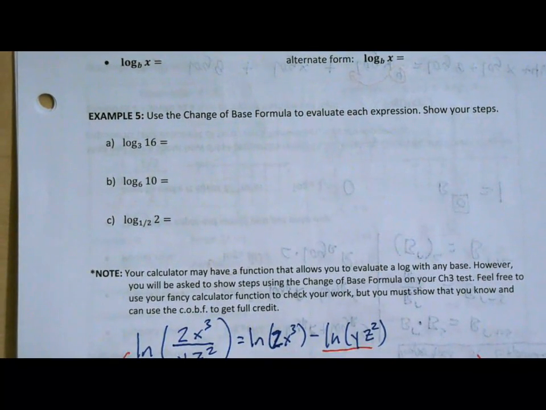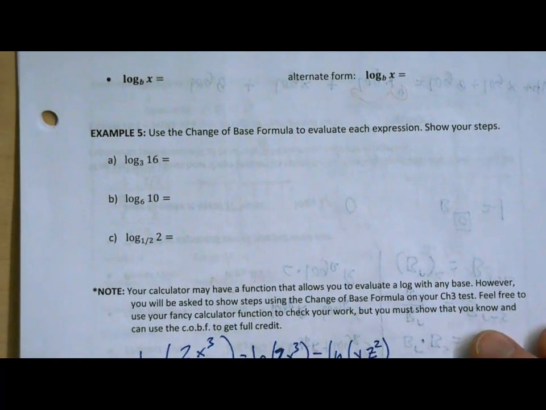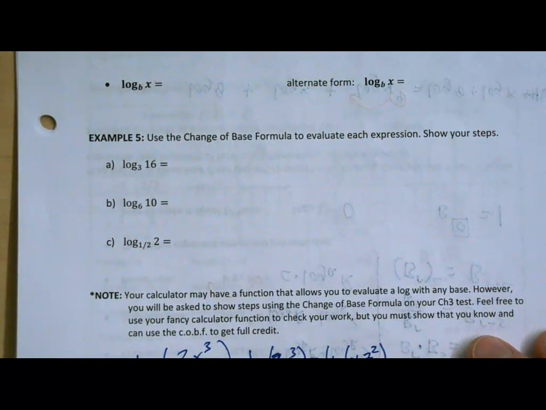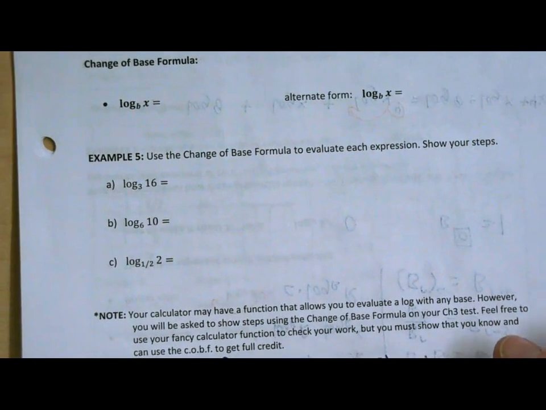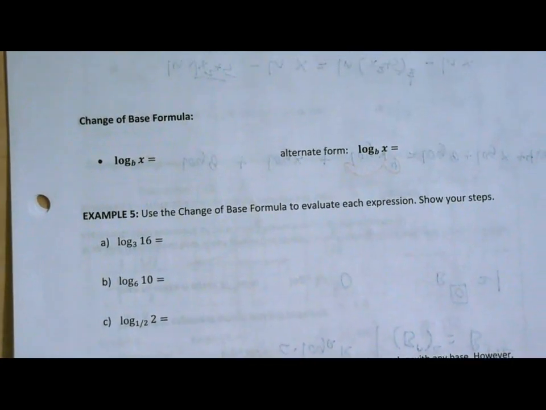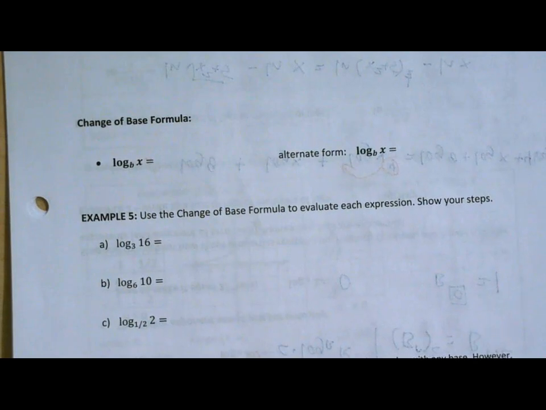Okay, so there's a way to do this using the change of base formula, but I need you to hear this. This is the part I don't want you to miss. Change of base formula does more for us than just allow us to put fancy logs into our calculator. A lot more, okay? You're going to use this next year in calc. We're going to use this actually on Wednesday when we're solving equations. So whether or not your calculator does this is irrelevant. You need to know the change of base formula and how it works.